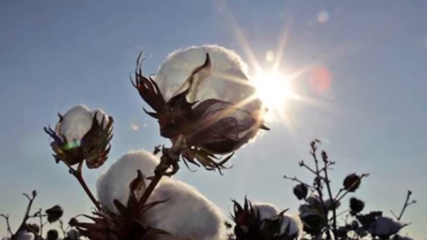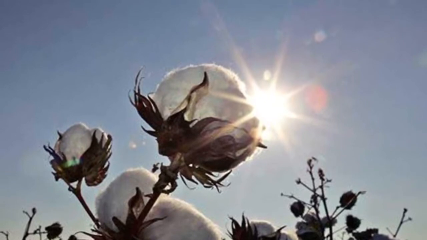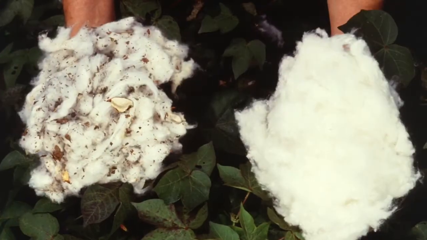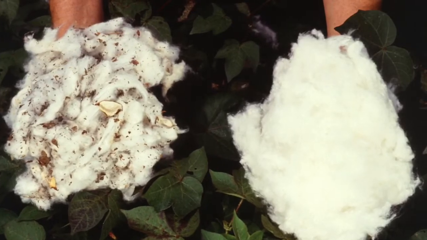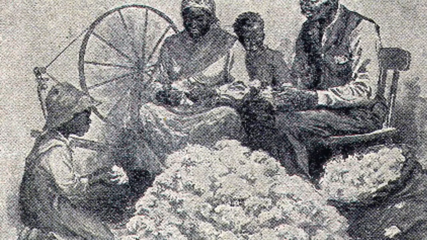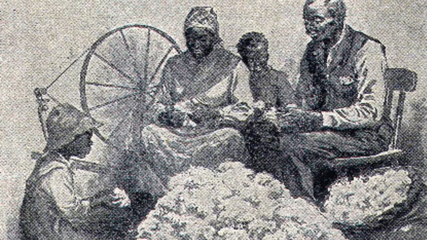There was an abundance of cotton in South Carolina and the other southern states, but there was one problem. Cotton has hundreds of seeds that need to be picked out before the fabric can be made from it. It took slaves hours of manual labor to remove all the seeds from the cotton.